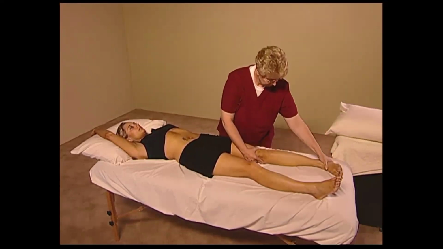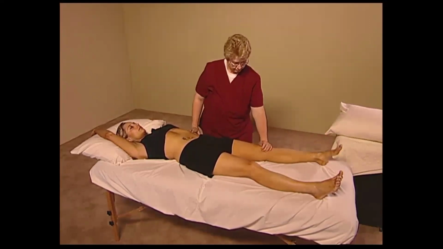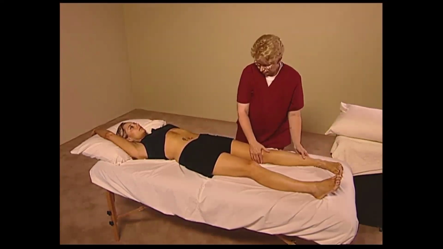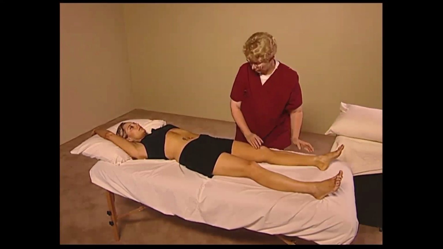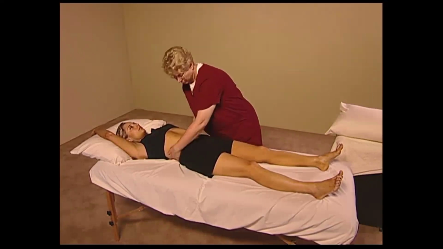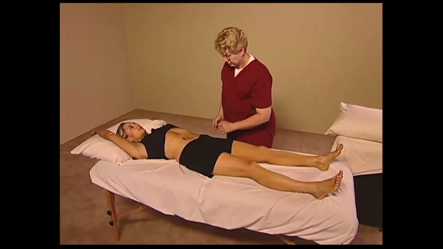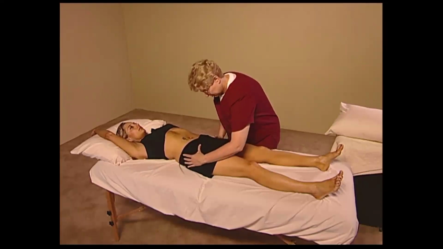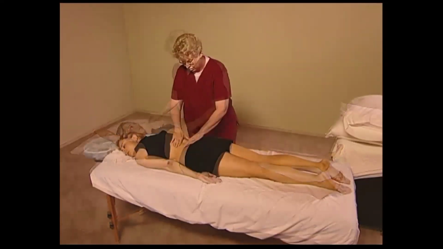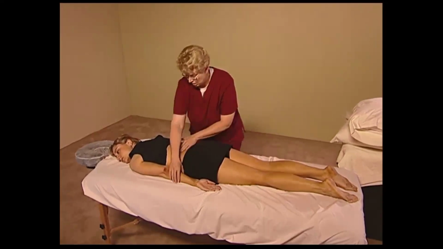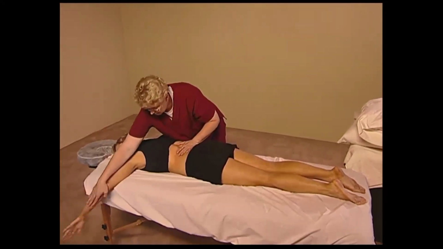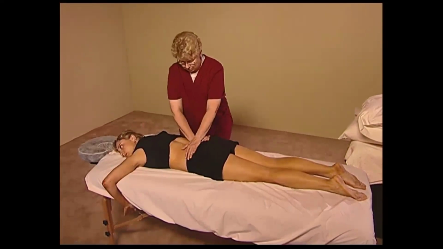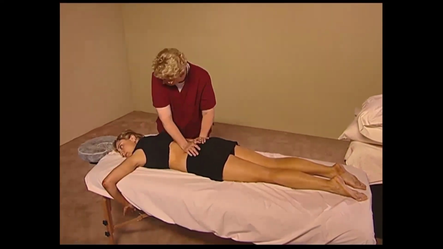I'm also checking to identify if the pelvis is rotated and looking at distortion patterns for internal rotation of the leg. The client has a bilateral anterior rotation, which results in a lordosis. The tissues in this area are going to be short and binding.